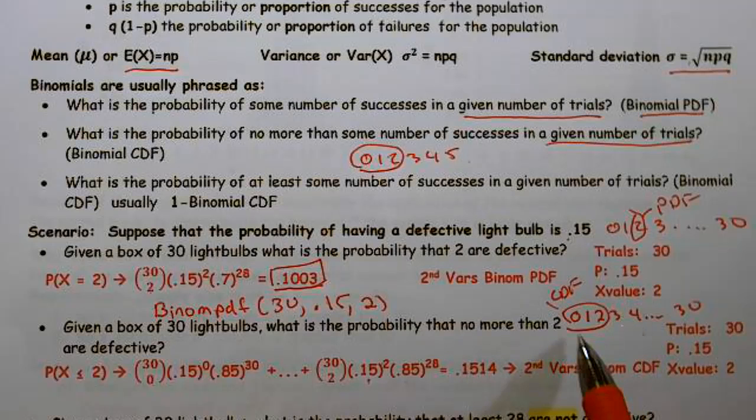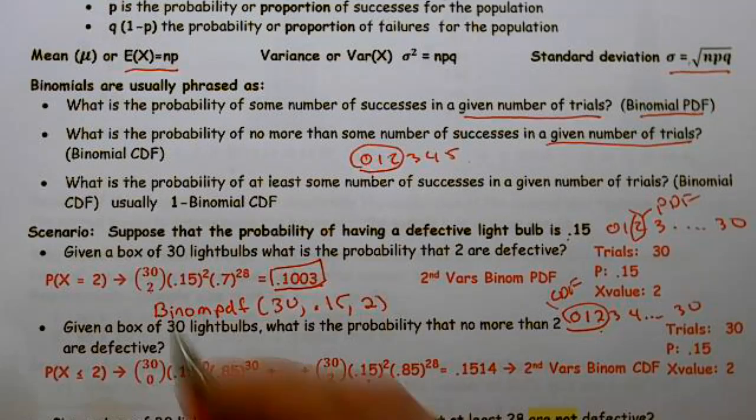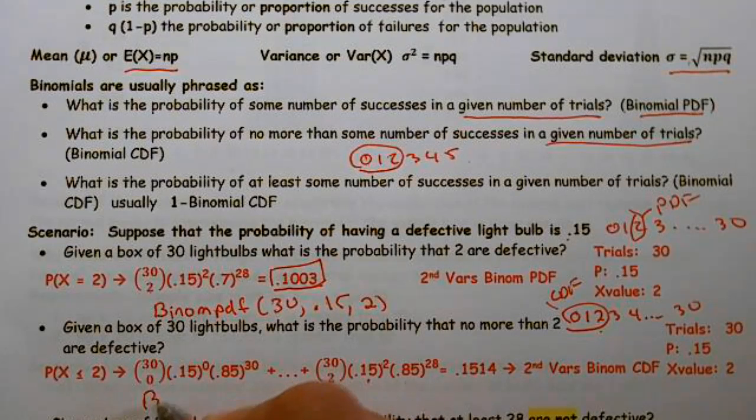And what we're really doing is the PDF of 0 plus the PDF of 1 plus the PDF of 2 to get this answer. And in calculator speak, this is going to be a binomCDF. 30 is my number of trials, 0.15 is the probability.